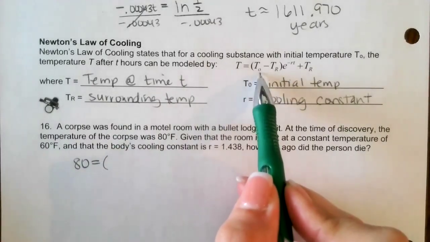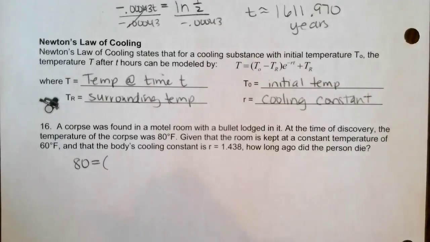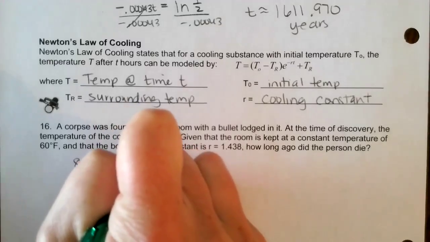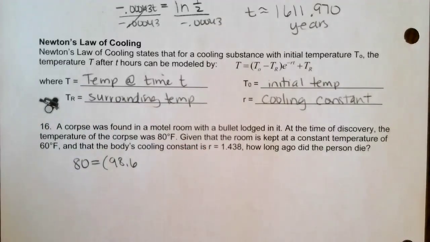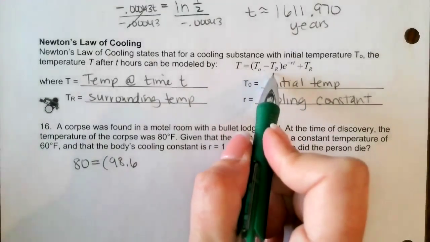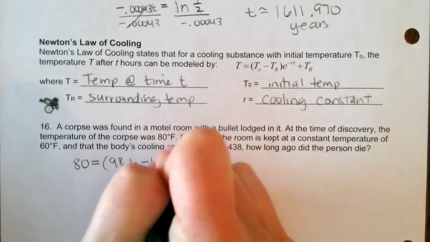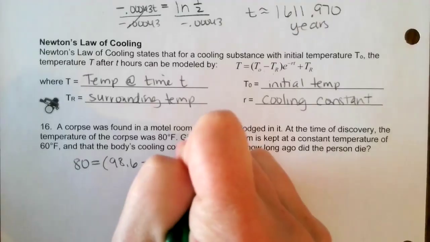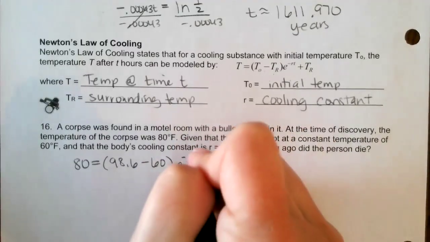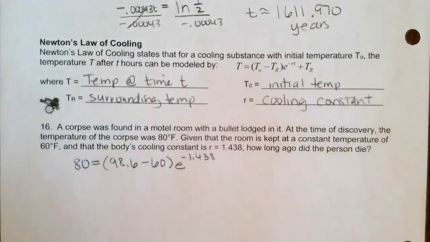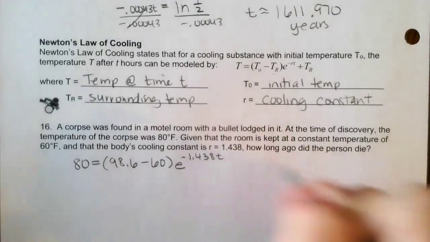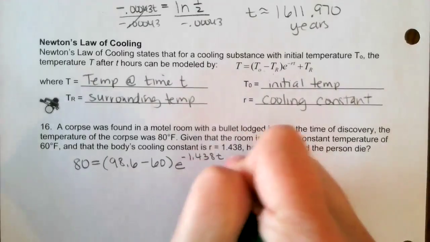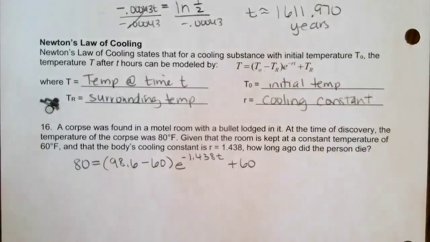T sub 0, that's going to be the body's temperature at any given time. And so usually that's referred to by doctors. The normal body temperature is 98.6. So we'll put that in there. Then minus its surrounding temperature. It says that the room was 60 degrees. So we're going to have that placed in there. Then e to the negative, our cooling constant was 1.438. So I'm going to plug that in. Then t, then we have plus our surrounding temperature, so plus 60. And so what we're solving for here is t.